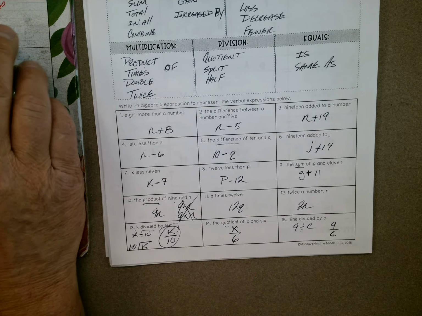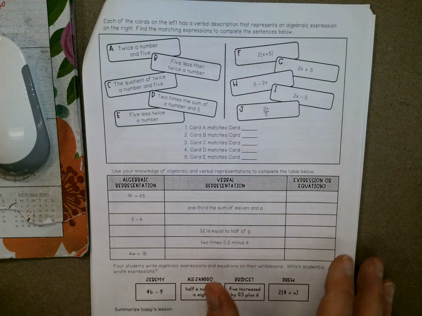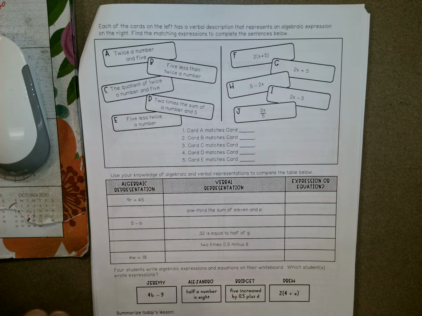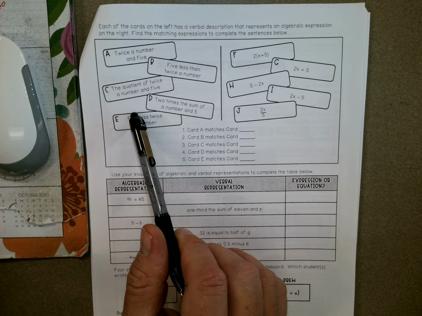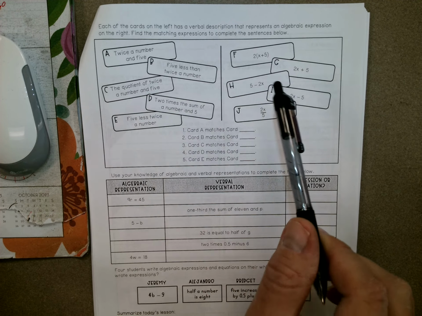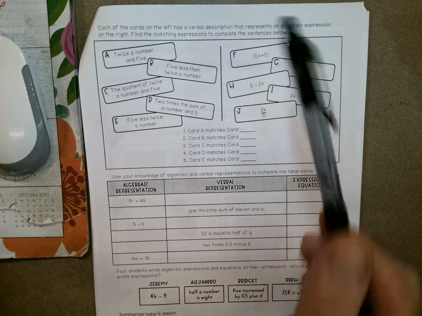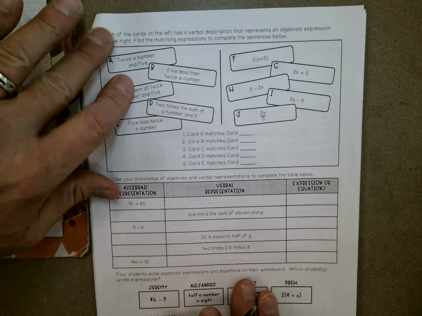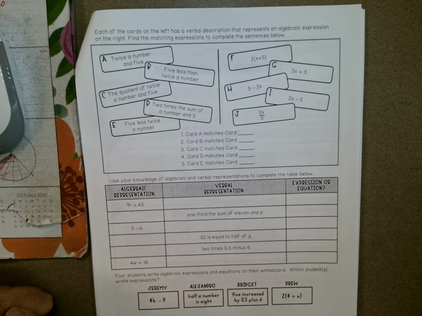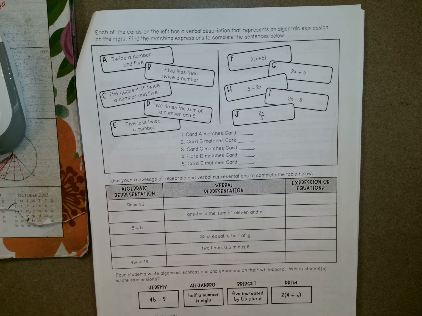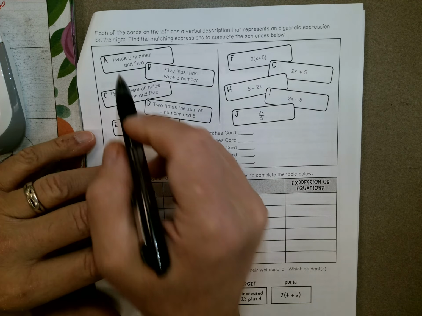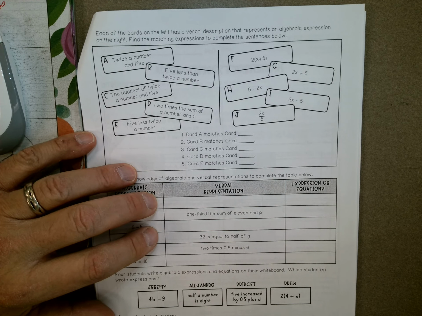Let's flip the page here and see what we're going to get into. All righty. Each of the cards on the left has a verbal description that represents an algebraic expression on the right. Find the matching expression to complete it. So again, I would like for you to pause the video and try 1 through 5 on your own. All right, let's go. So card A, twice a number and 5.